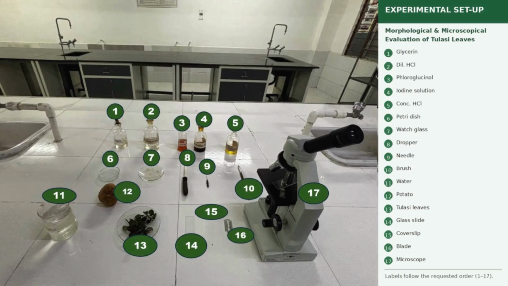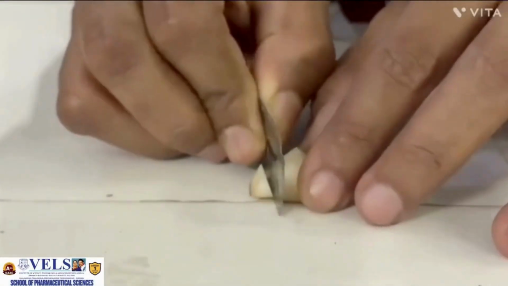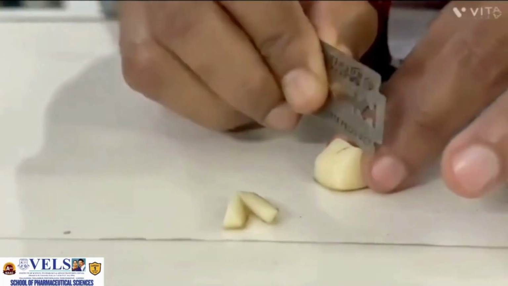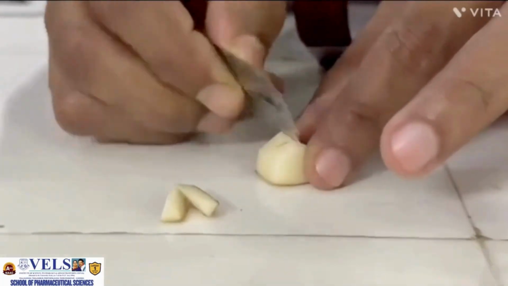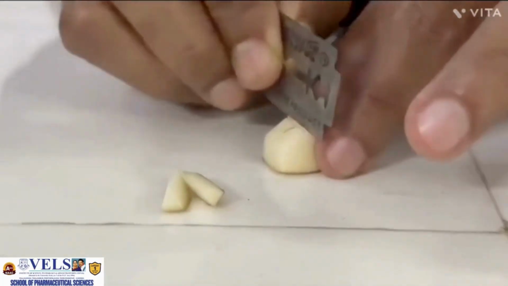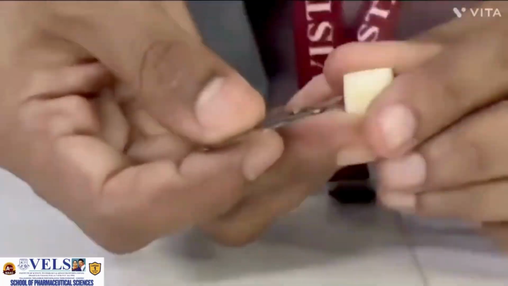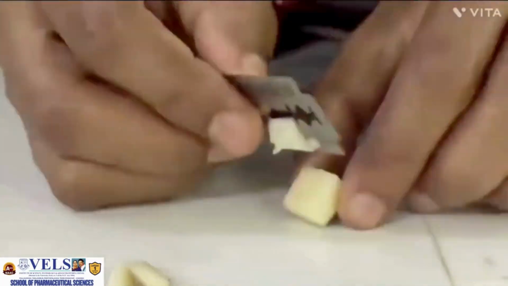In this step, a fresh potato is carefully selected and cut into a small thin piece using a clean blade. Care should be taken while handling the blade and preparing the specimen for the next step of the experiment. This is to insert the leaf for the sectioning purpose.